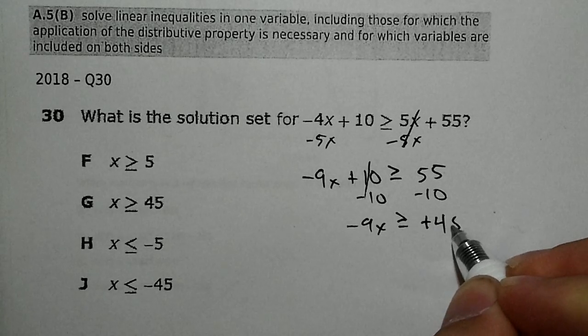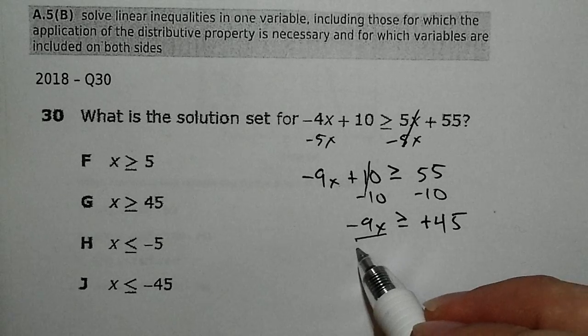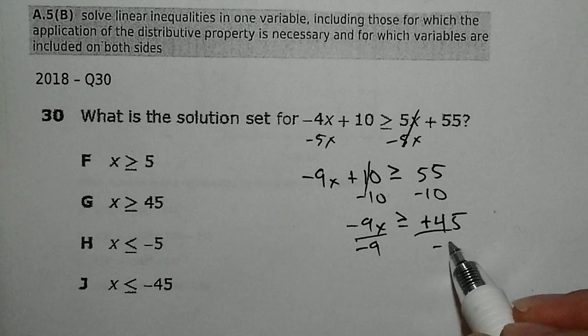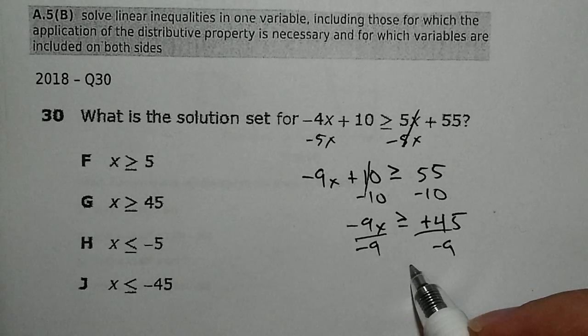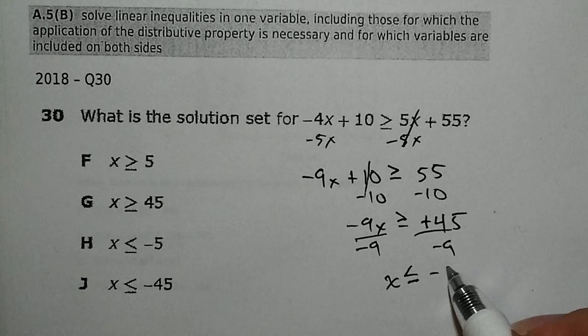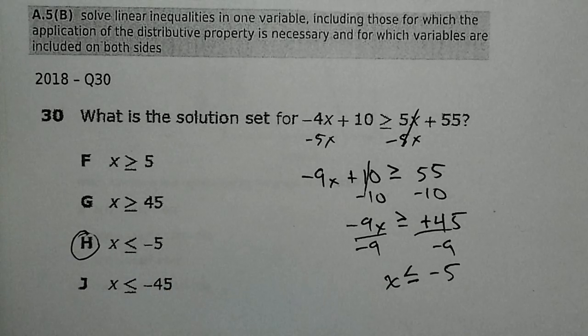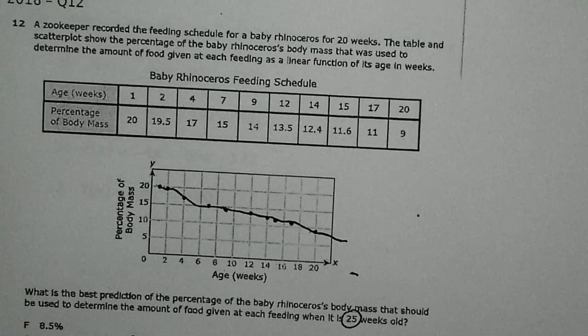positive 45. And then last thing, I've got to divide by negative 9. Now, when you divide by a negative, this symbol flips. So that symbol goes the other way now. x is less than or equal to negative 5. So less than or equal to negative 5, it is H. Next question.